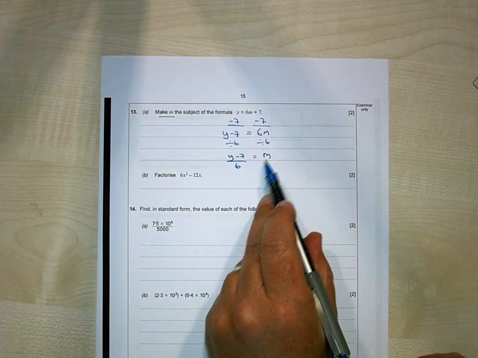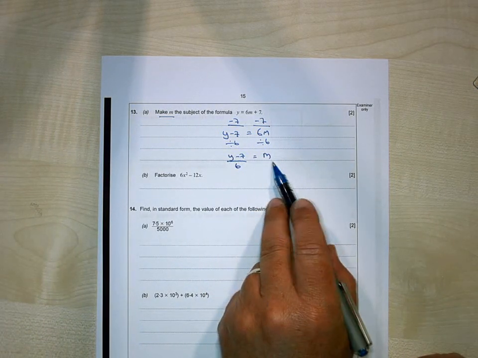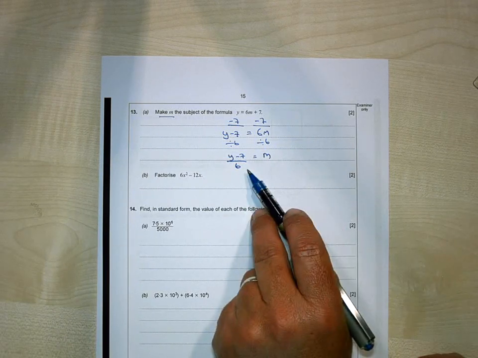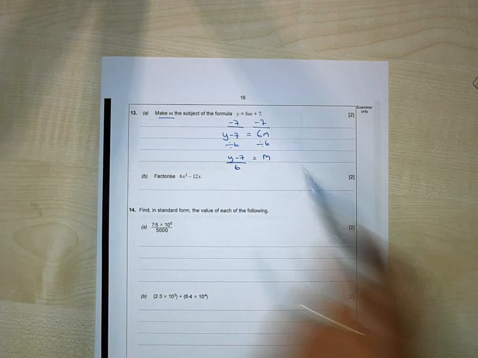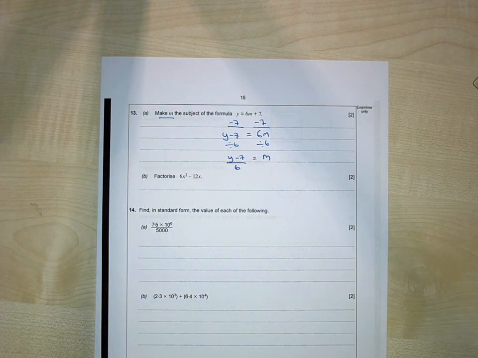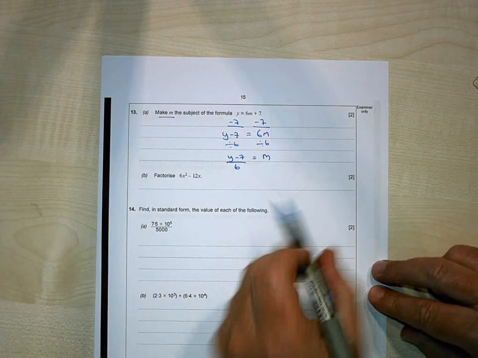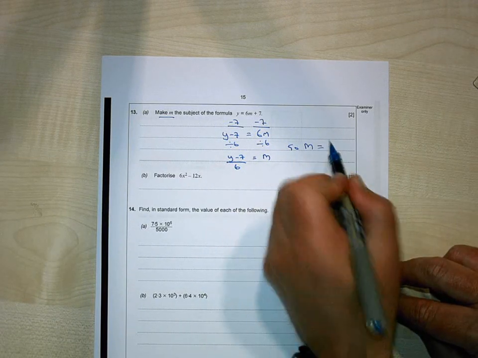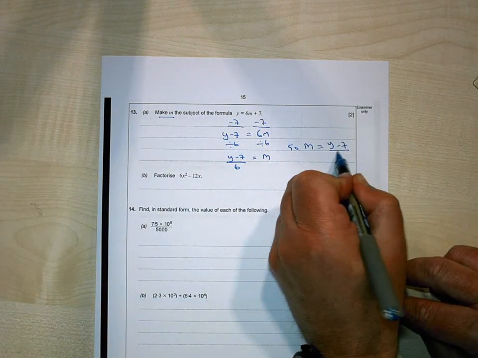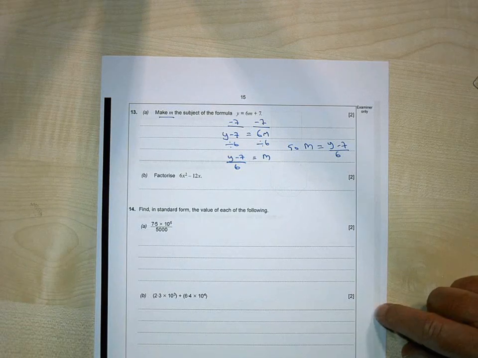So to make m the subject, it basically means use your laws of equations to get the m on its own. So m is y minus 7 over 6, which you can write like that, or just to finish it off, m equals y minus 7 over 6.